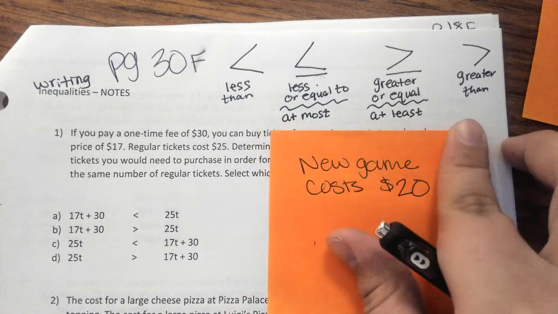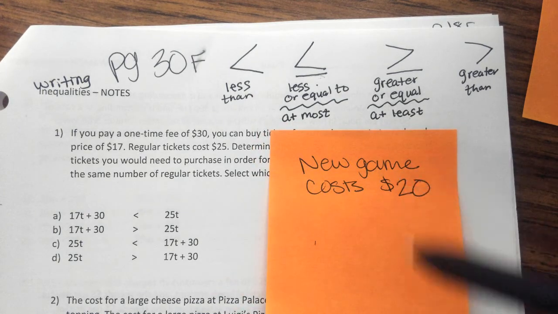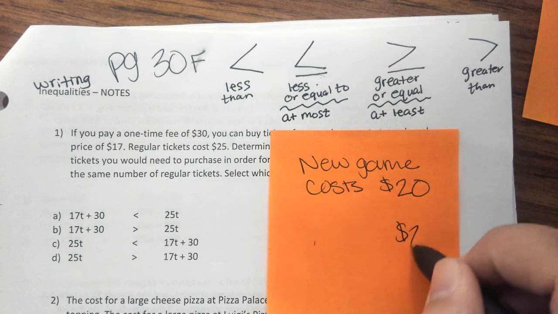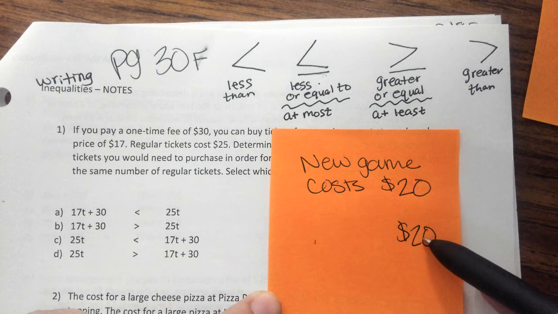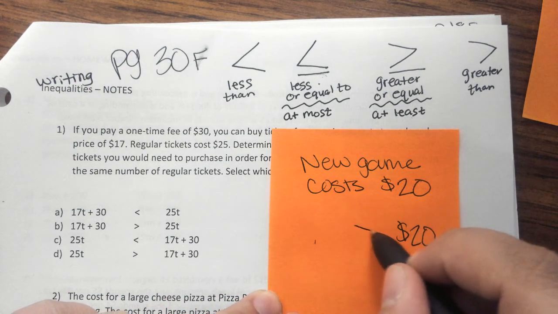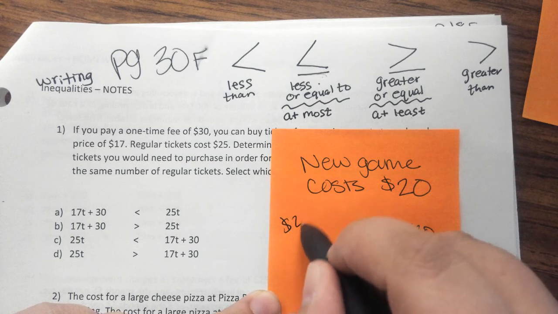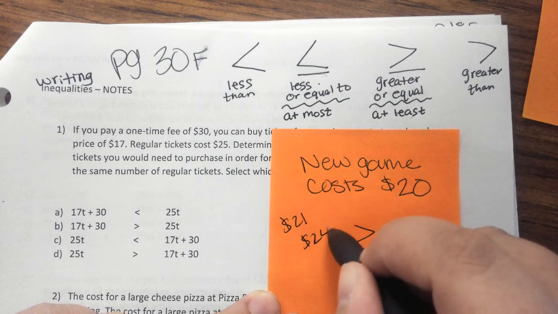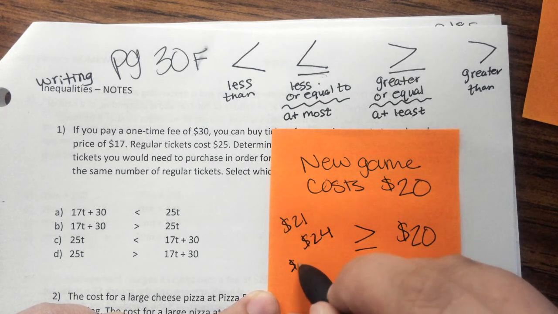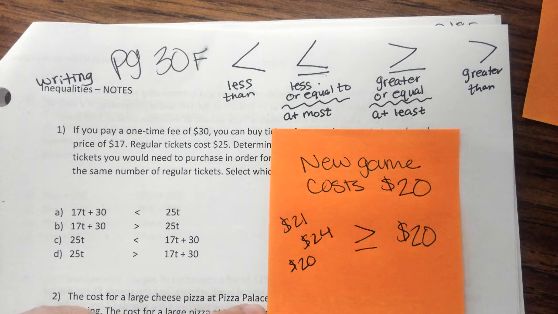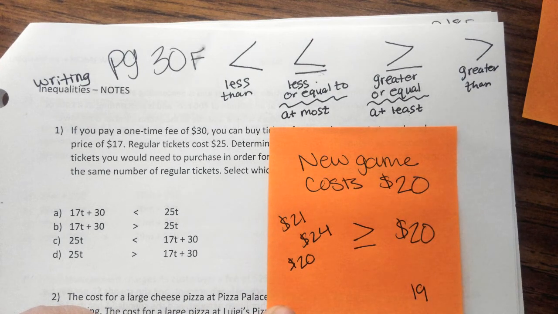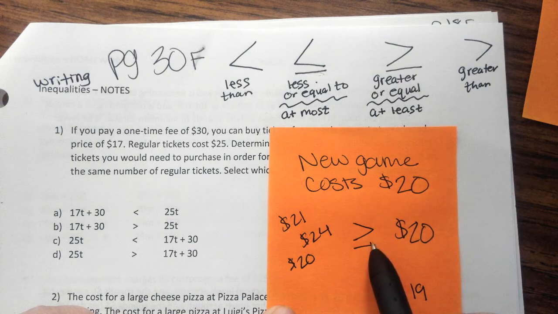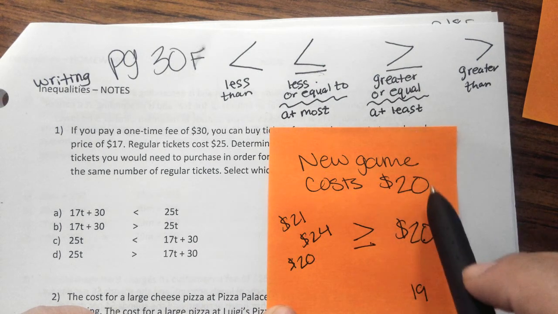If you go to Walmart and you're going to buy a game that costs $20, okay, you need at least $20 to buy it, which means you could have $21, you could have $24, you could have exactly $20 and get the game, assuming that there's no taxes involved. But you couldn't walk in with $19. So what you bring in has to be bigger than or the same as that $20 if the game costs at least $20.